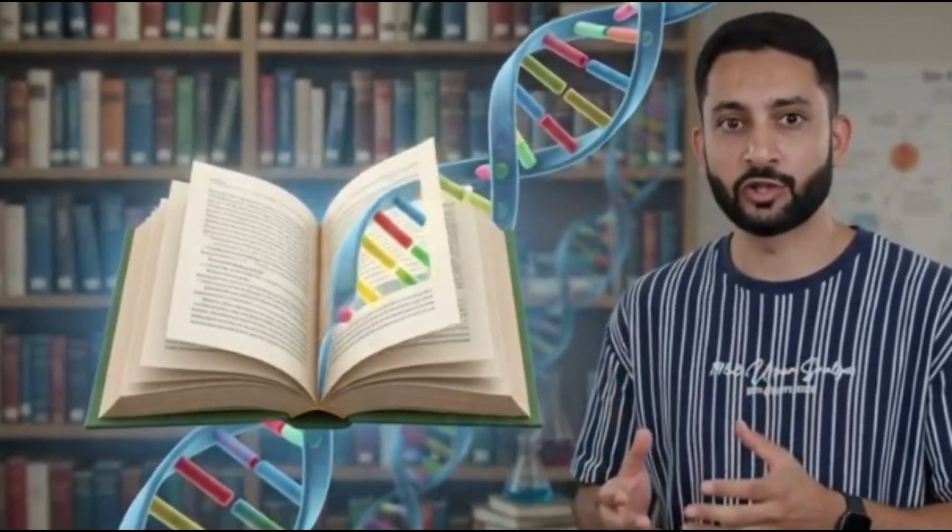Think of DNA as a huge instruction book. It contains the information needed by cells. But the cell does not simply use the entire DNA molecule every time. It makes a working copy of the information it needs. That working copy is RNA.